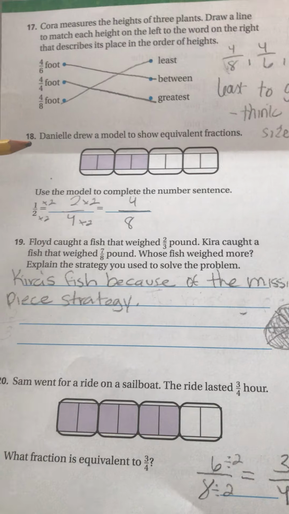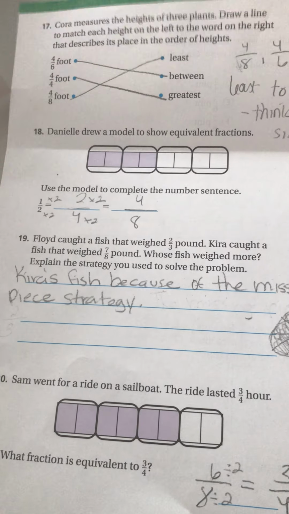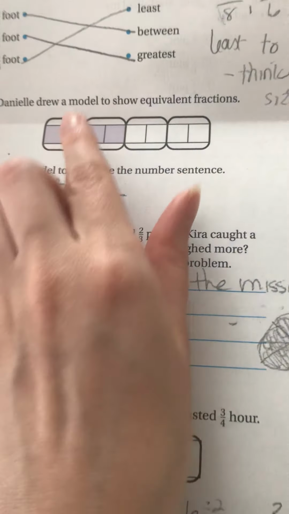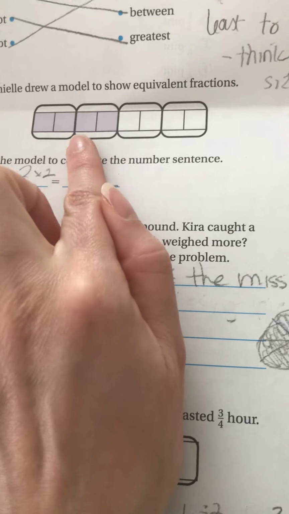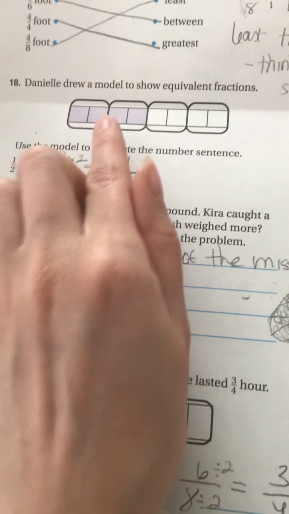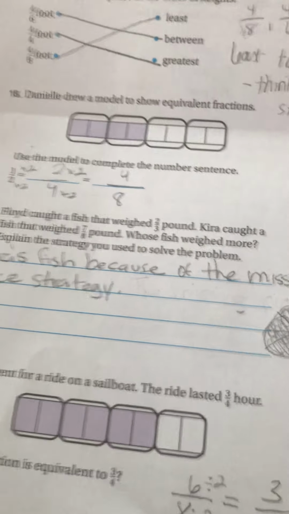Number 18, Danielle drew a model to show equivalent fractions, and here you're going to use the model to complete the number sentence. So you can see that 1/2 is shaded purple, so 1/2, if you want to look at it that way, but you can also look at each individual square.